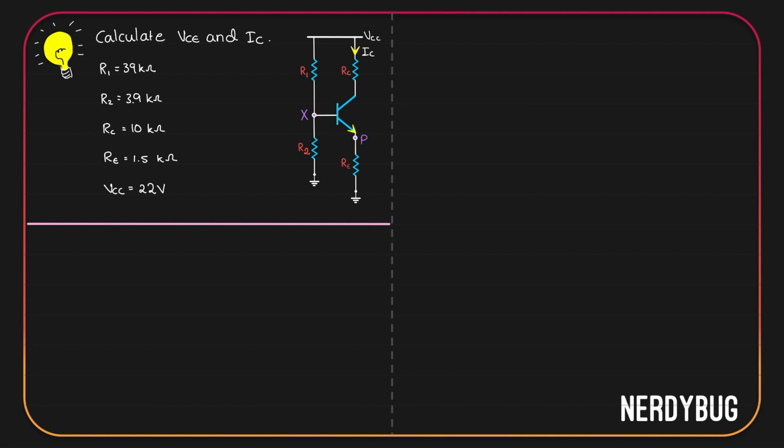This is the reason why. We are applying VCC over here. If R1 is really large, most of VCC will be dropped across R1. Only the rest of the potential will be dropped over here. That means the potential at base will be lesser if R1 is significantly higher than R2.